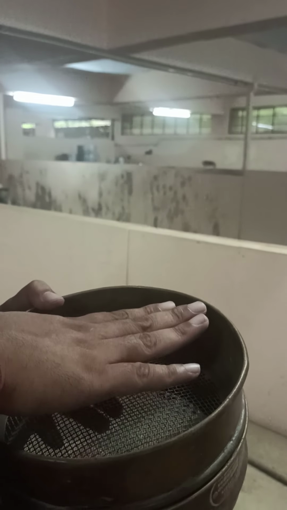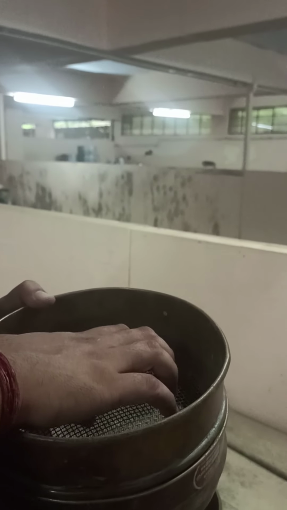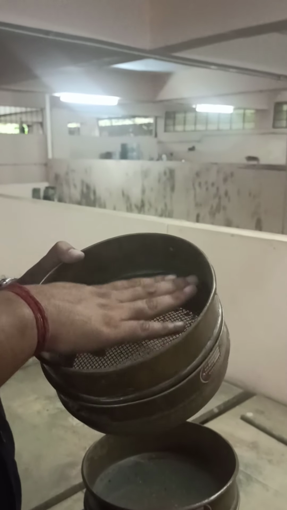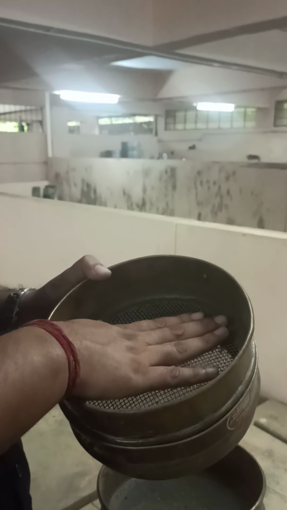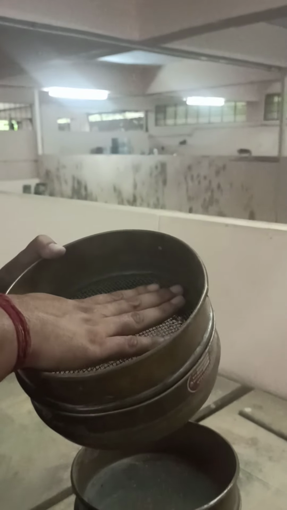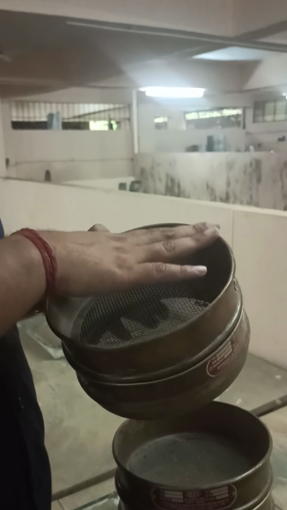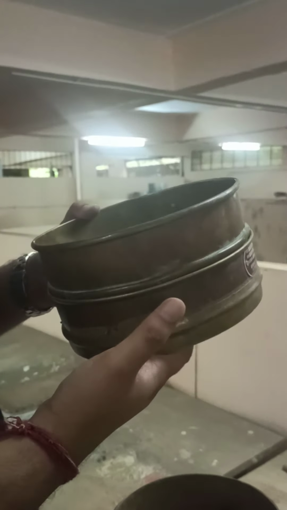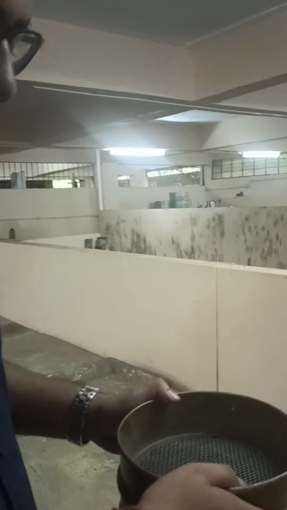It will let different grain sizes pass through it: it will let particles smaller than 2.36 mm pass through, and it will retain any particle size bigger than that. Similarly, the 1.18 mm sieve will let 1.18 mm particle sizes pass through it, and it will retain anything bigger than that.